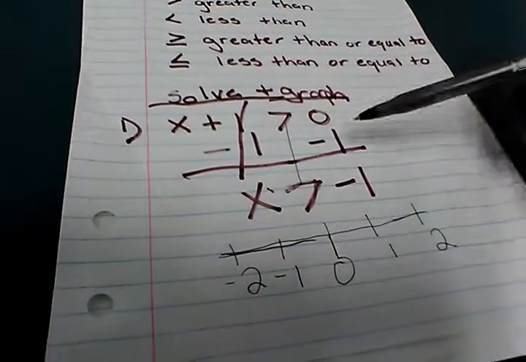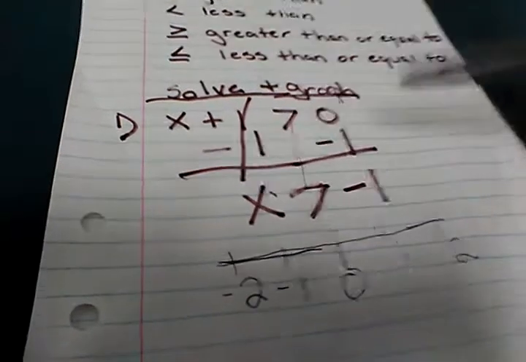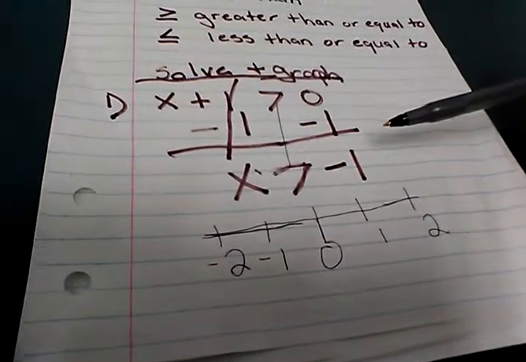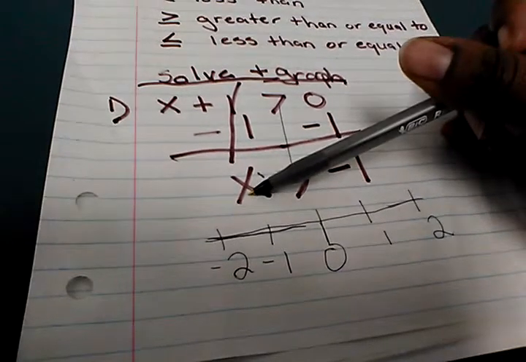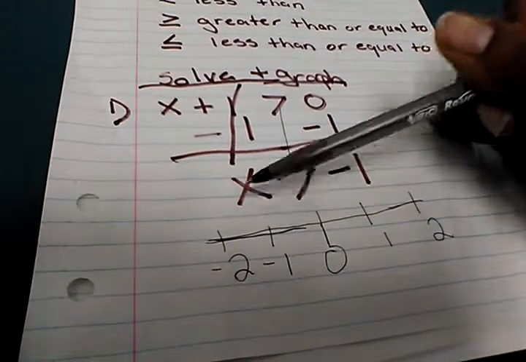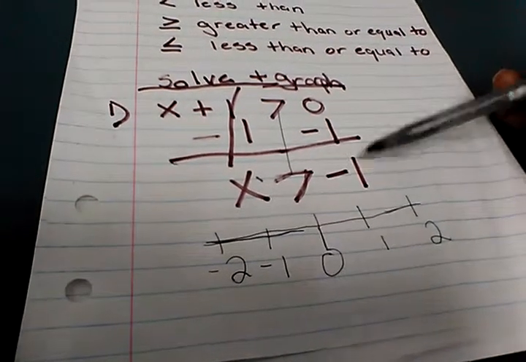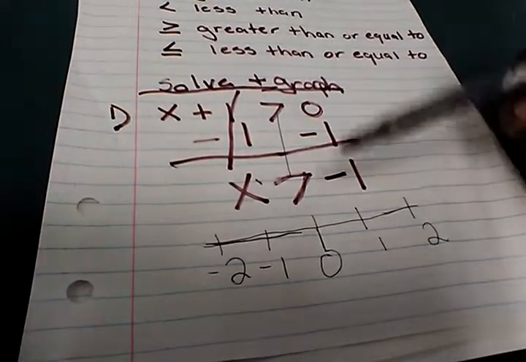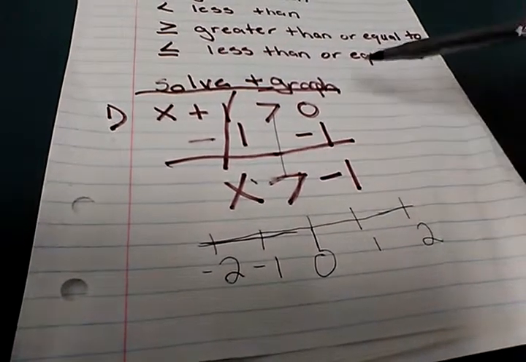Now, according to this, it says x is greater than negative 1. What does that really mean when we talk about inequalities? That means that this number for x can be any value as long as that value is greater than negative 1. So negative 1 can't be included in our solution, but any value that is greater than negative 1 can.